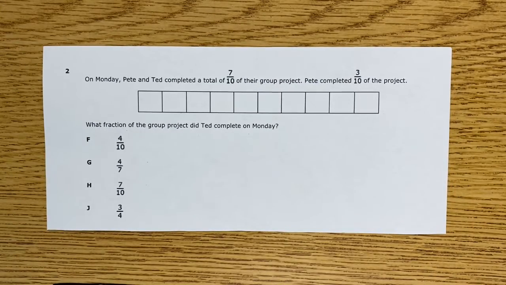Question 2. On Monday, Pete and Ted completed a total of 7/10 of their group project. Pete completed 3/10 of the project. What fraction of the group project did Ted complete on Monday?